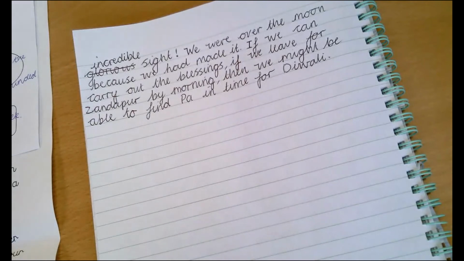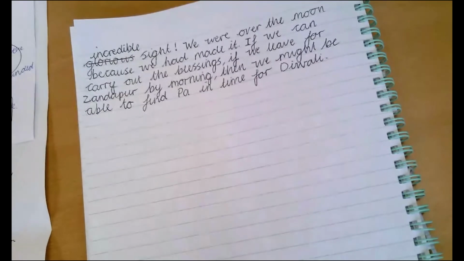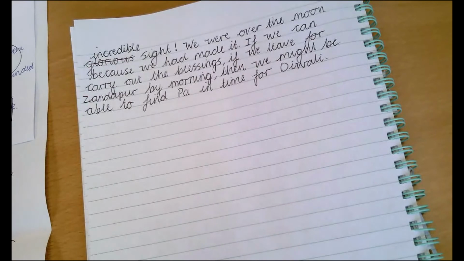Okay, so I've got my event thing now, and I've used an if then. If we can carry out the blessings, if we leave for Vandapur by morning, then we might be able to find Pa in time for Diwali. You can sense in the sentence kind of the excitement that Asher and Jeevan are feeling. Can you have a go now then at writing your event 3, and then you can come back, and then we're just going to finish off our diary entries with our colloquial ending, and then we'll be all done. Okay, so go and have a go at writing event 3 for me, please, and then come back when you're ready.